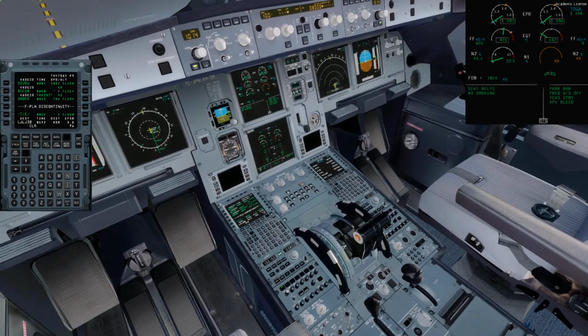Aeroflot 180, turn left heading 360. Turn left heading 360, Aeroflot 180. And also climb 3000 feet. Climb 3000 feet, Aeroflot 180.